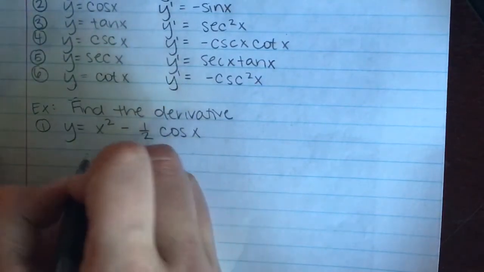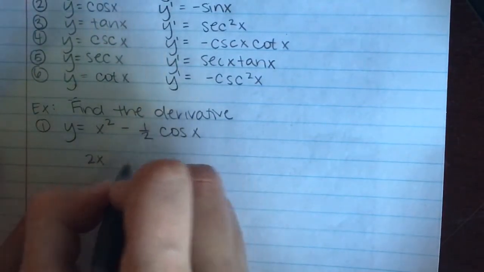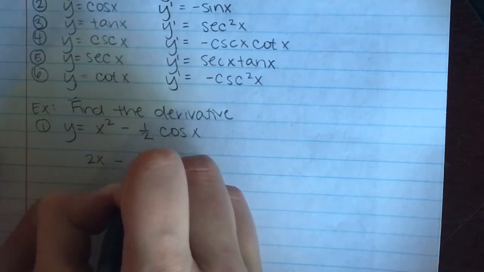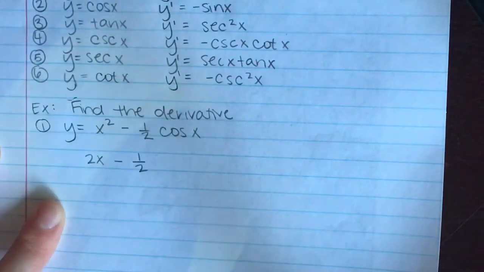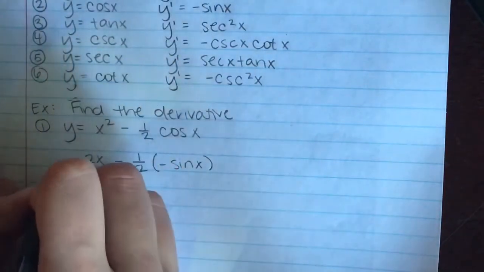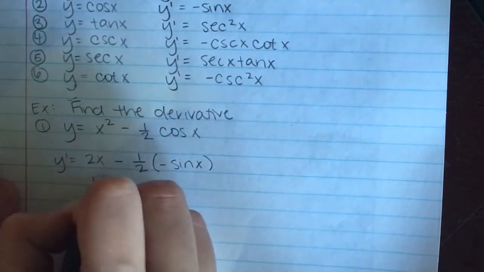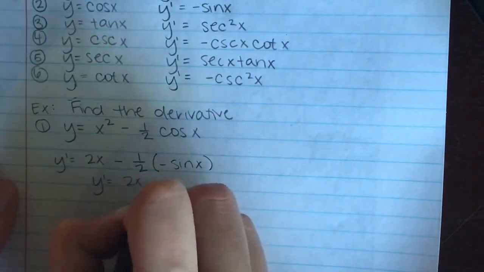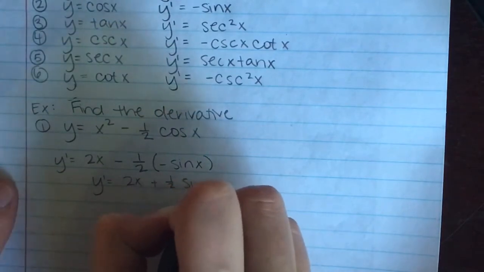So the derivative of x squared is 2x. And then we know the constant rule tells us that we can keep that 1/2 just in the front. We're just going to look at the derivative of cos x. And the derivative of cos, like we said, is negative sine. So that means that y prime is 2x plus 1/2 sine x.